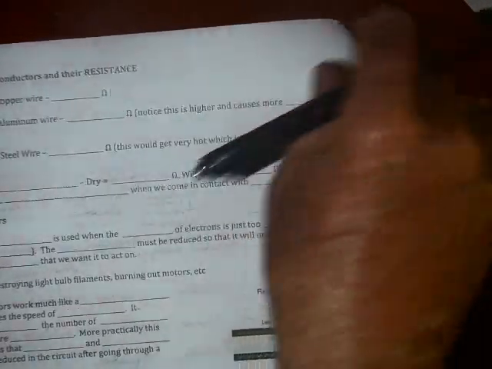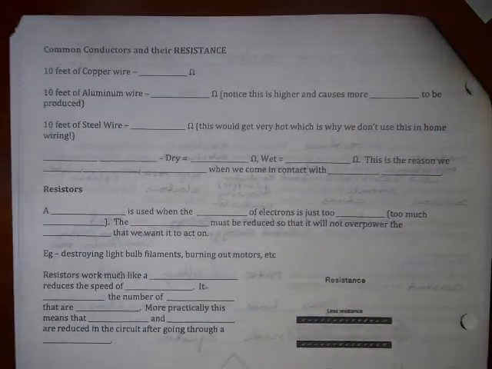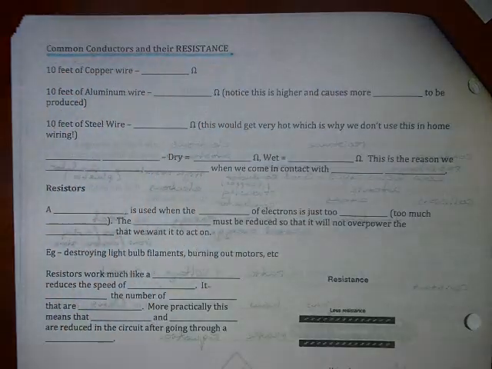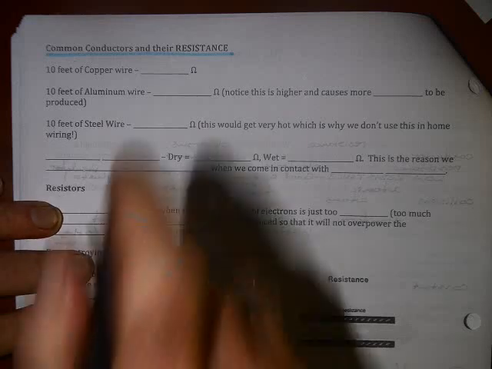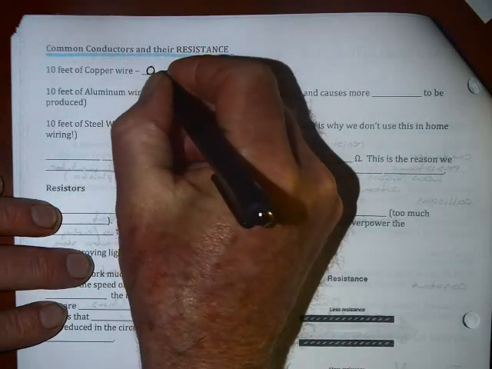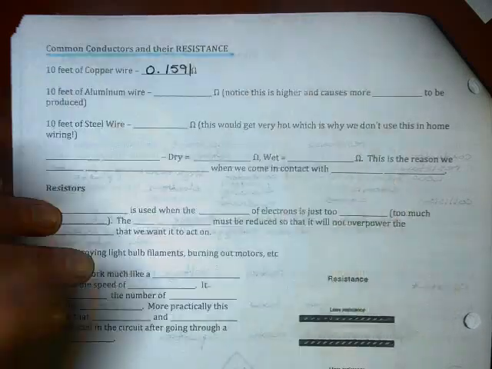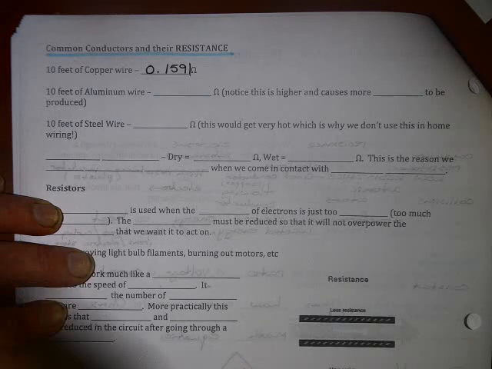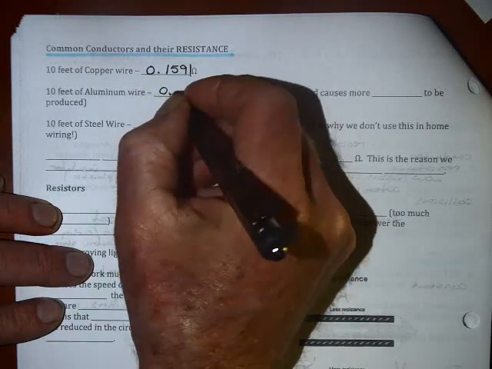So, common conductors and their different resistances. This is just to give you a sense of resistance in things that we're familiar with on a daily basis. If you've got 10 feet of copper wire, the resistance is quite small. It's only 0.1591 ohms. So small. 10 feet of aluminum wire has a resistance of 0.208.